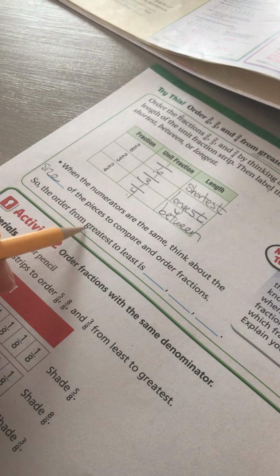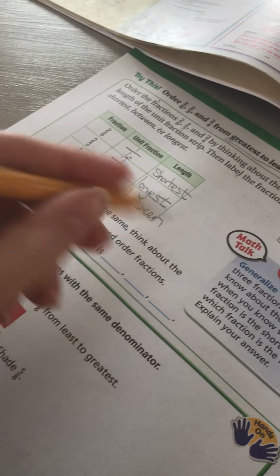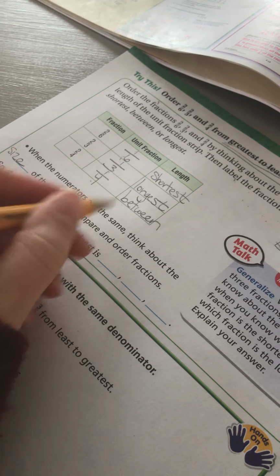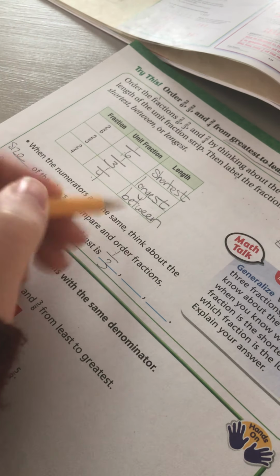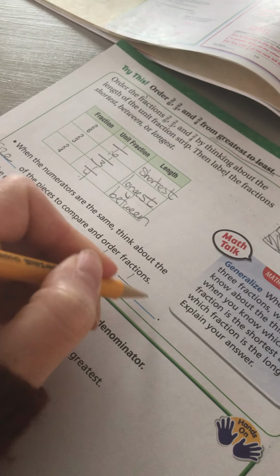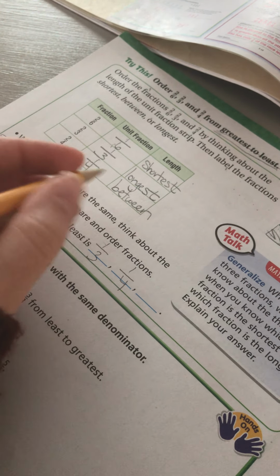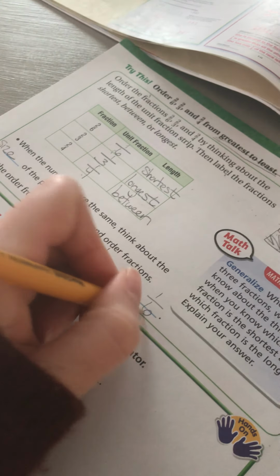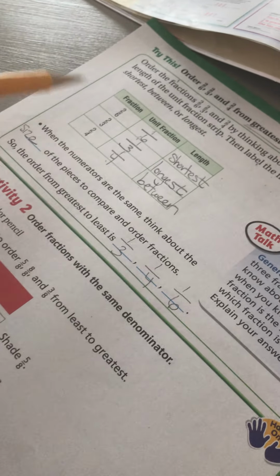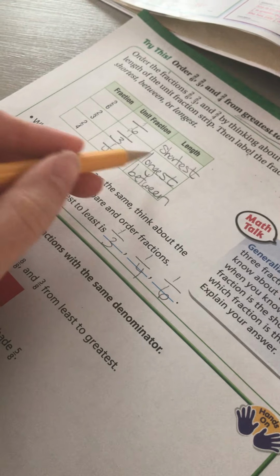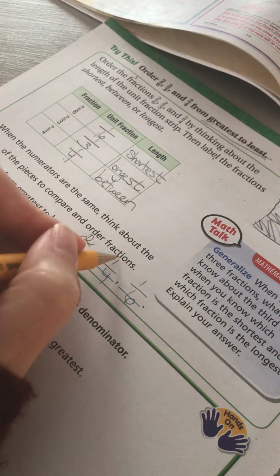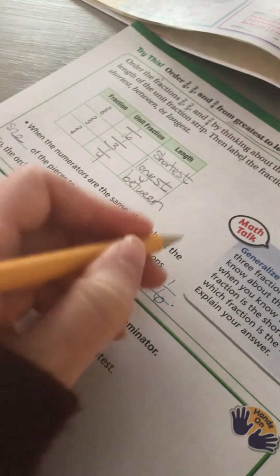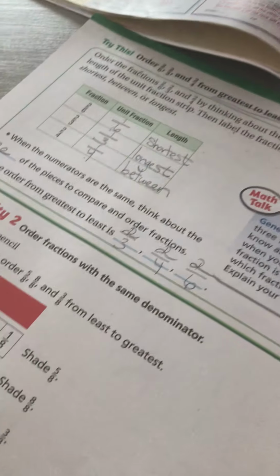So the order from greatest to least is, greatest would be 1/3. In between is 1/4. And then the shortest is 1/6. But let me convert it back to the original fraction. So 1/3 was 2/3, 1/4 was 2/4, and 1/6 was 2/6. Okay?